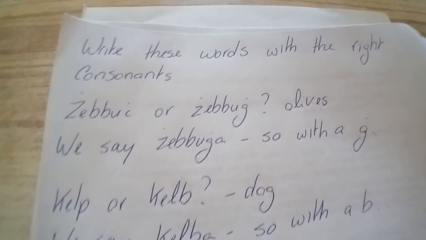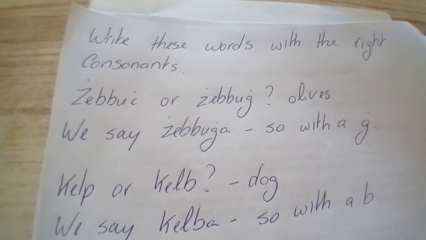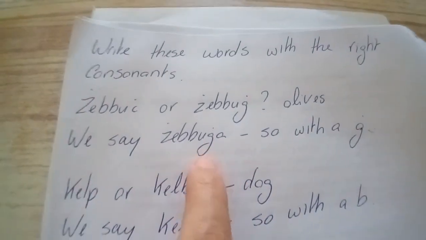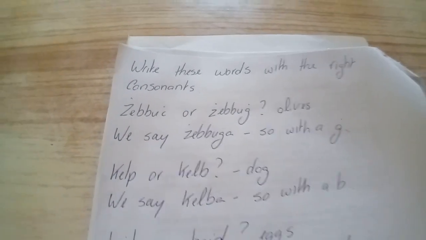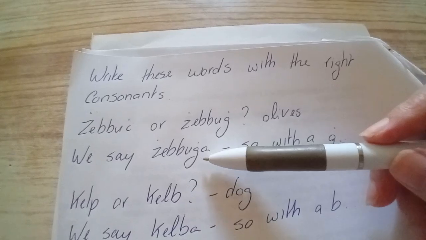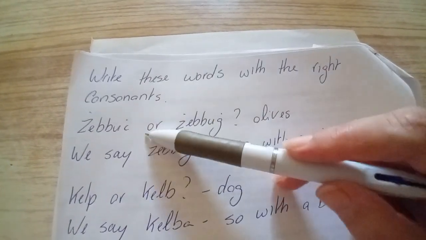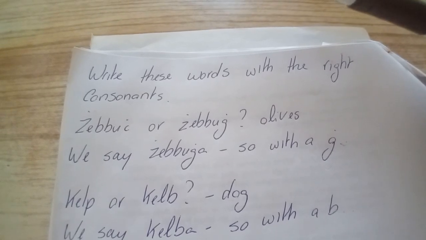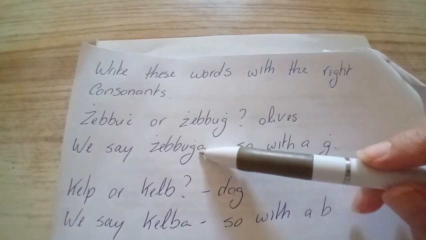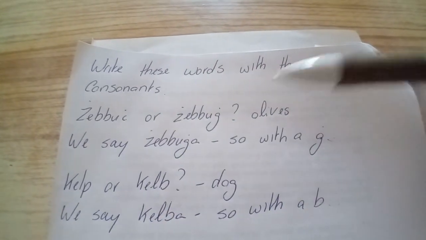So we turn it into the feminine and we say zebbuja. So you can hear that it's a G, not a ch. I'm not saying zebbucha. I'm saying zebbuja. So zebbuj is with a G, not with a ch.